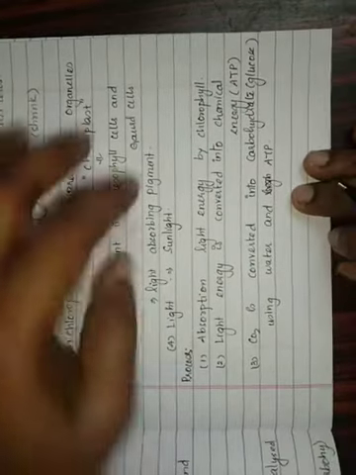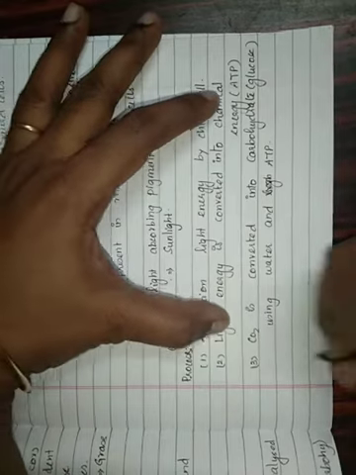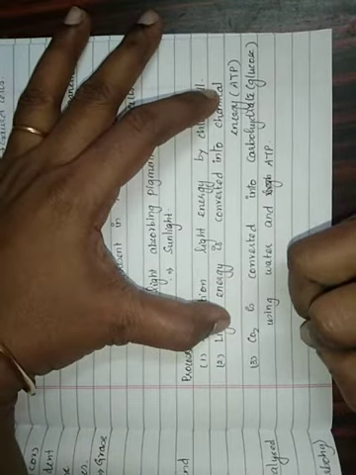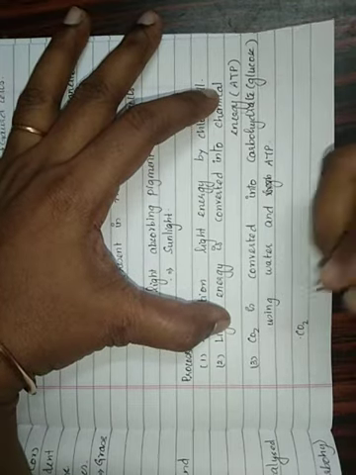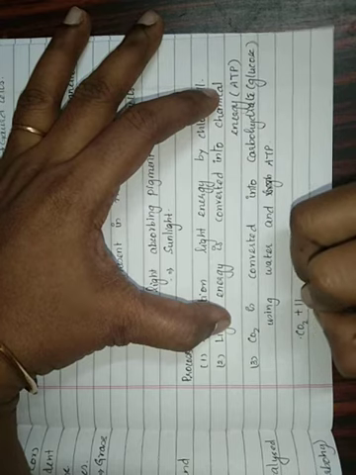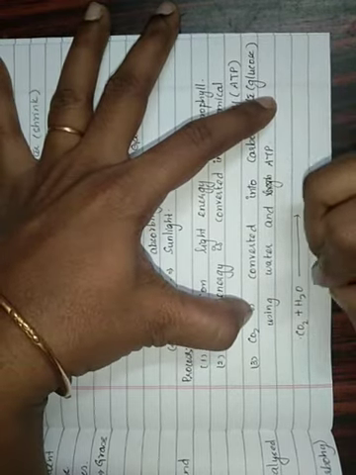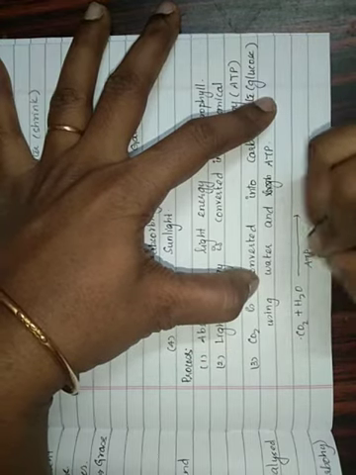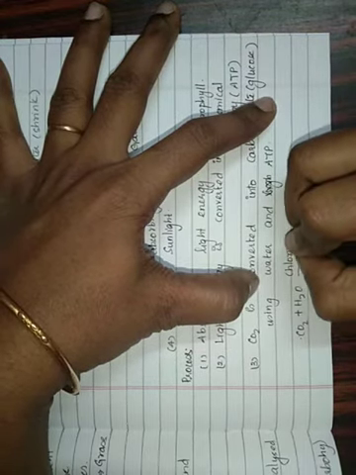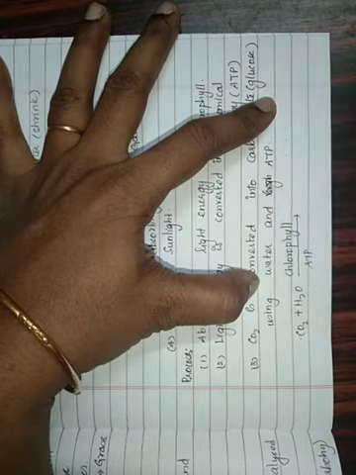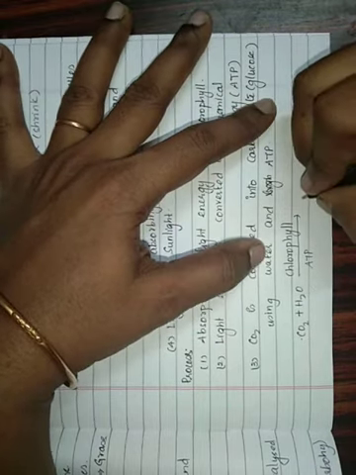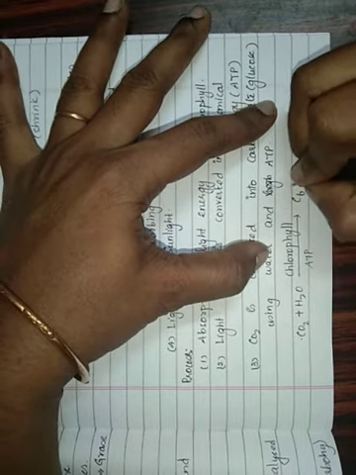So this is the process of photosynthesis, and this can be represented in a simple chemical formula: carbon dioxide plus water in presence of ATP and chlorophyll pigments can be converted into glucose.